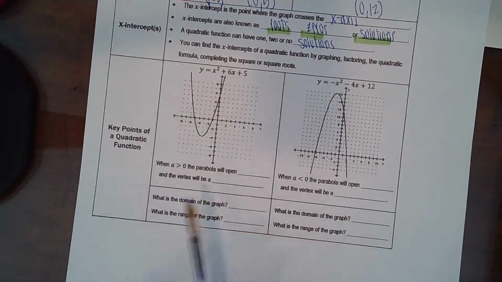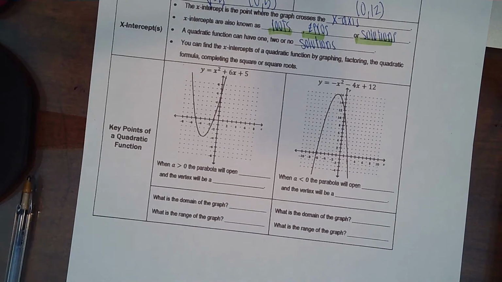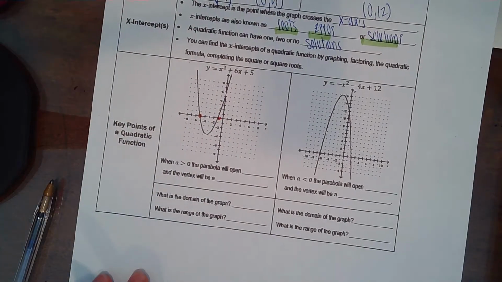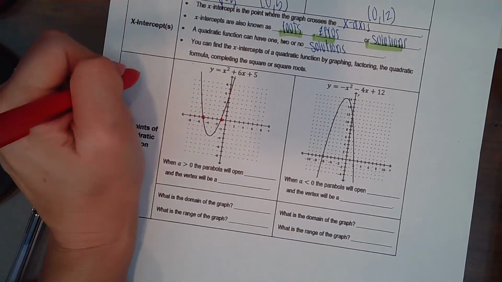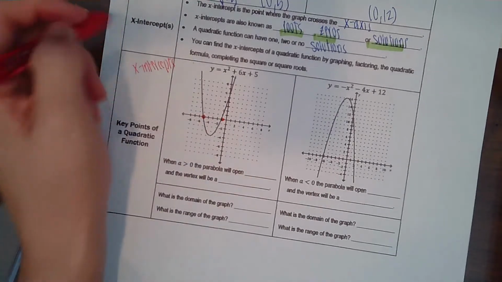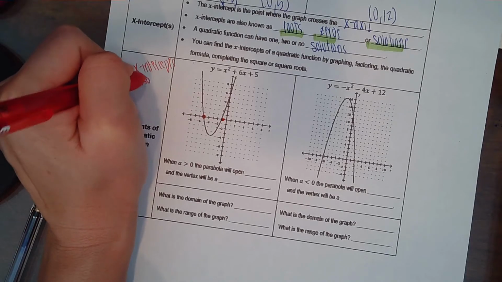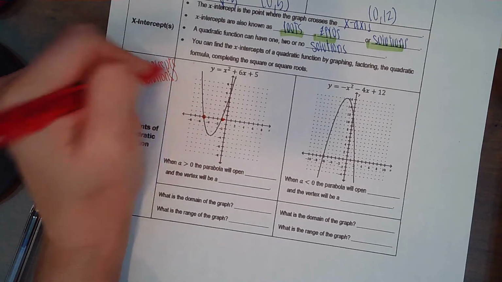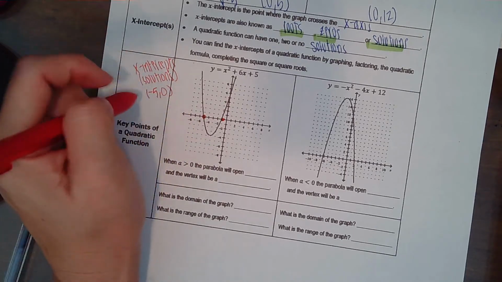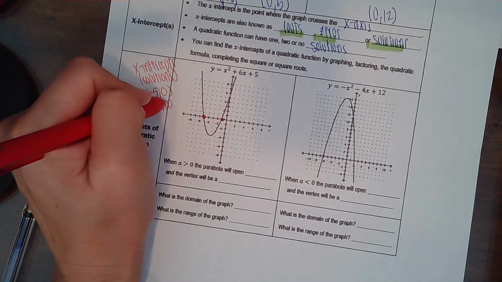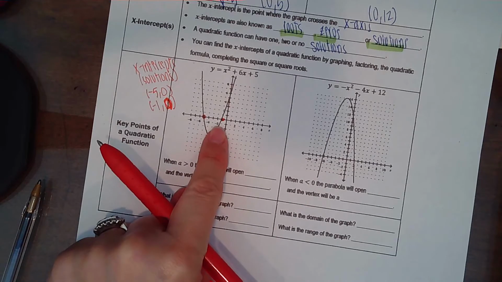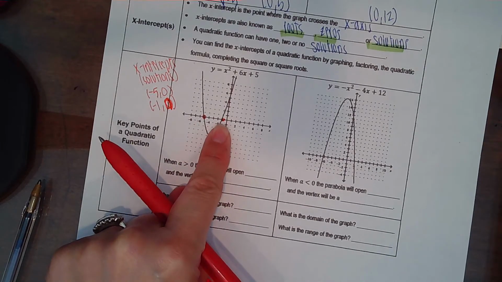Today, it's all graphed for us. So the first thing that we're going to look at is right here. We talked about x-intercepts, so I'm going to go ahead and point those out first. My x-intercepts, or my solutions, are at -5, 0, and -1, 0. So -5 and -1, 0.